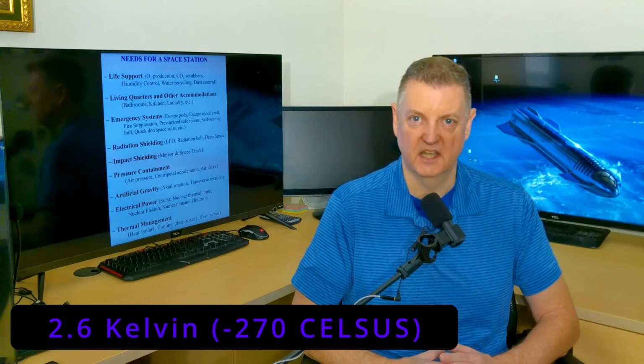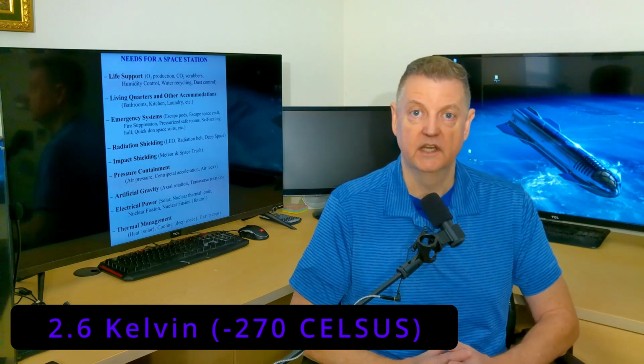And luckily, deep space is at a temperature of about 2.6 Kelvin. And so if you put radiators out, they can radiate heat away very effectively, though you will need a large surface area if you have a large heat load that you have to dissipate. And so the large space stations that I'm going to be looking at shortly in the next episode are going to require some significant cooling to keep the interior at a reasonable temperature for the inhabitants.